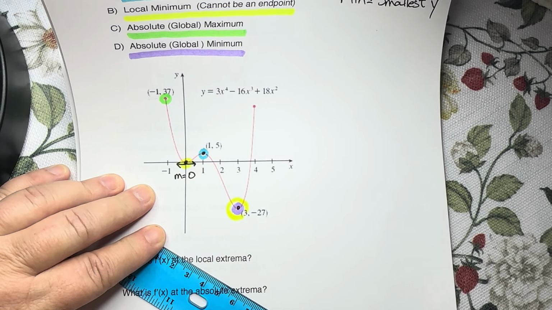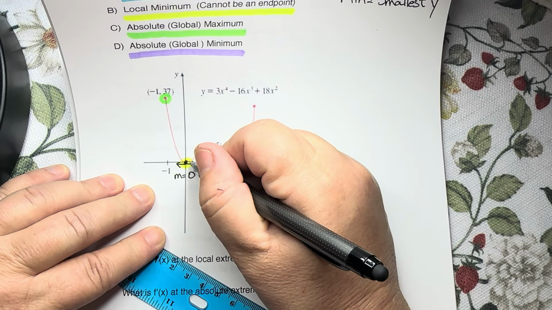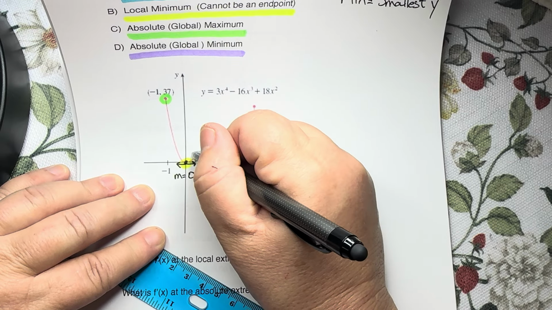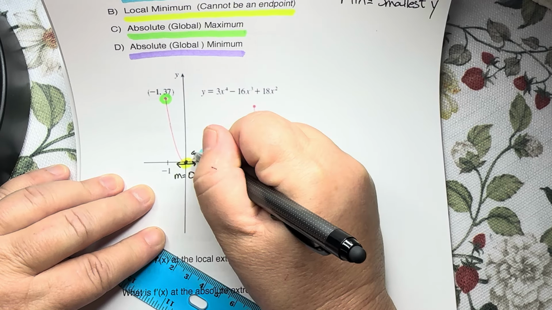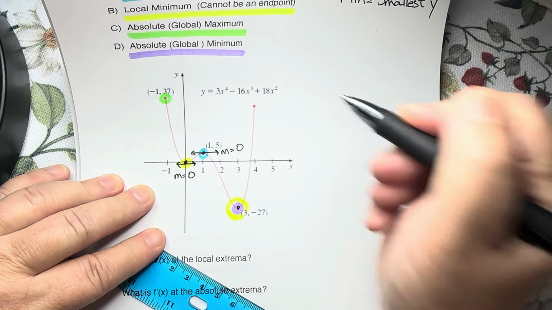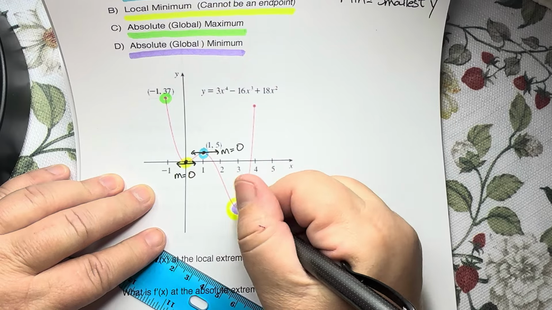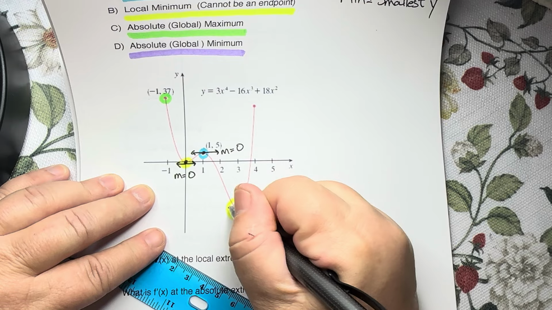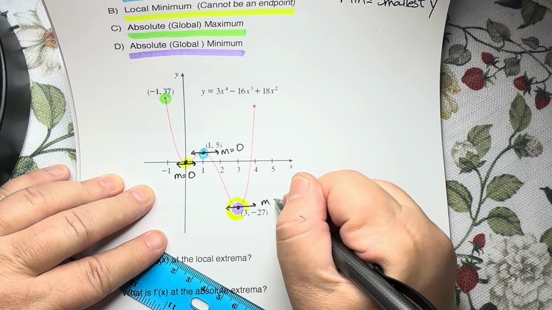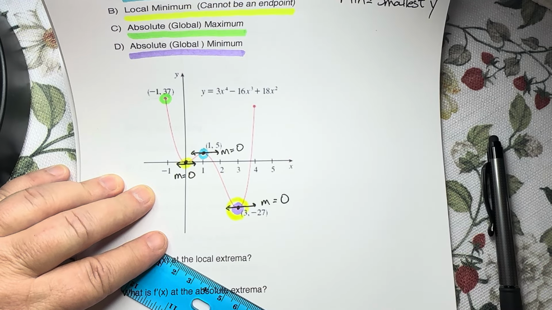So far, so good? What about this point? Could I convince you that it also has a tangent line that looks like that, where the slope equals 0? And how about this one? So every time a graph turns around, it has to completely turn around. It has to go from decreasing to increasing or increasing to decreasing.